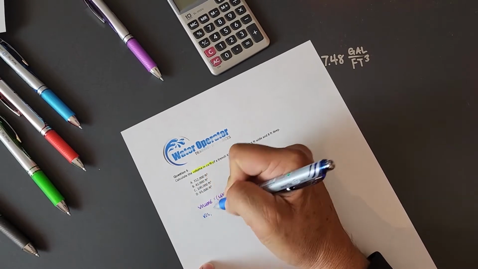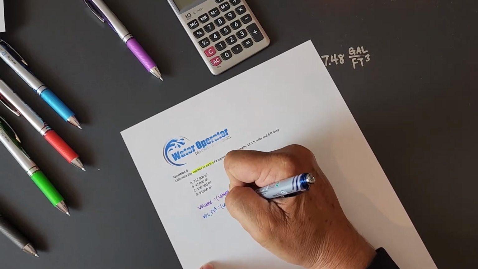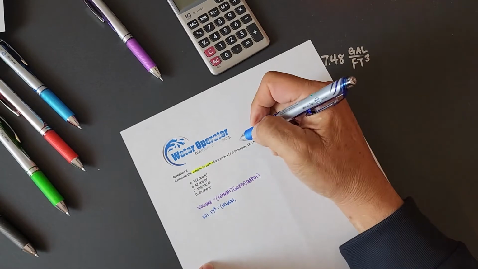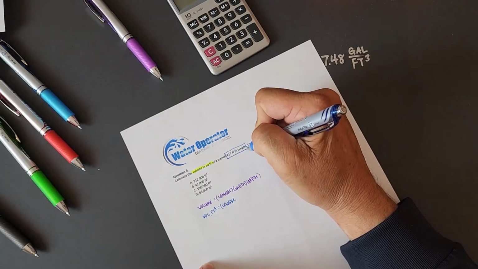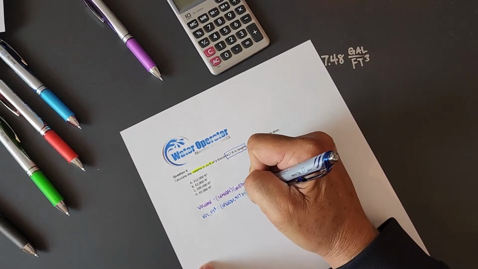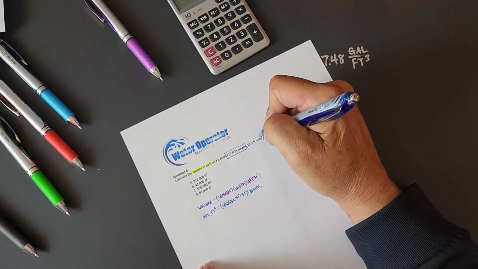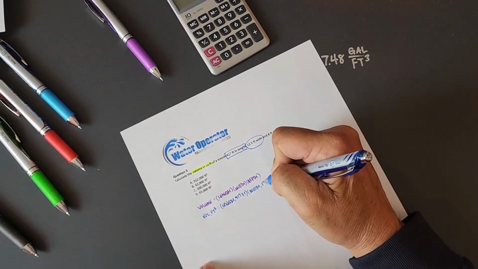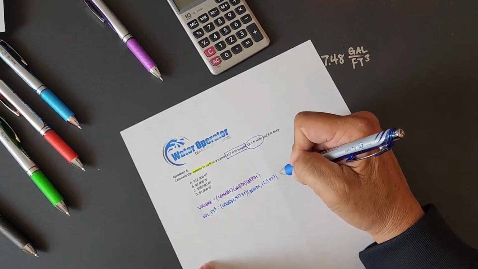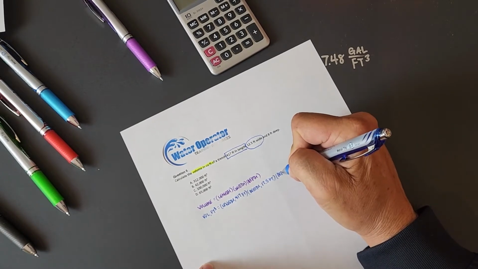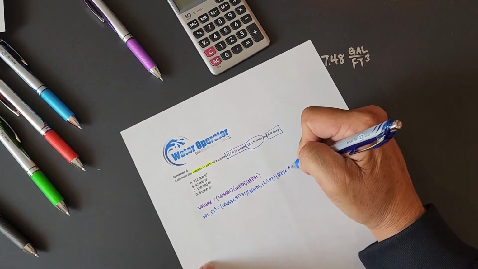We want volume, and we want it in cubic feet, equals length, which is a trench 417 feet in length, we have a width, 12.5 feet, and we have depth, which is 8 feet.